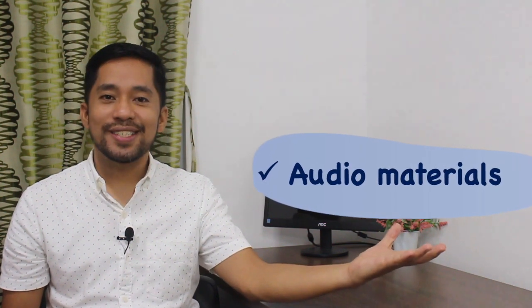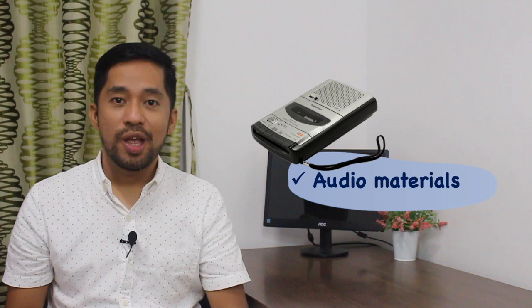Audio materials. Anything that capitalizes on sound without display is an audio material. We can use our mobile phones with a Bluetooth speaker or any other gadgets that can transmit sound. Just remember that audio materials are mostly focused on the sound only and do not include the visual aspects.